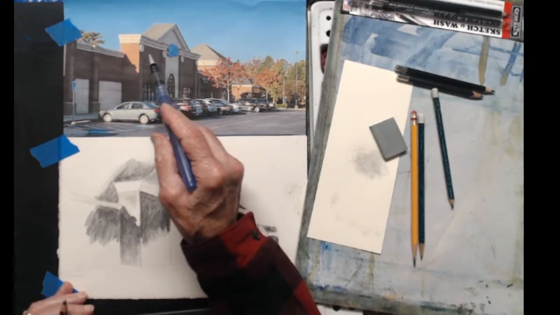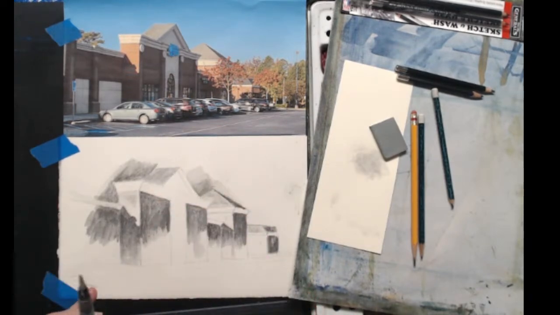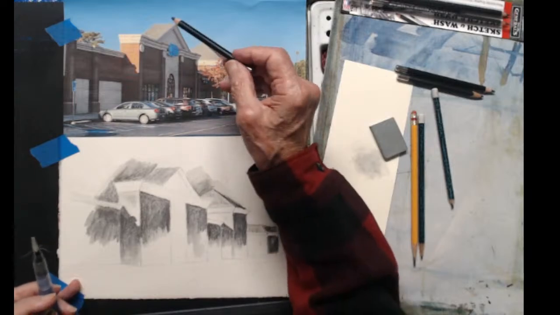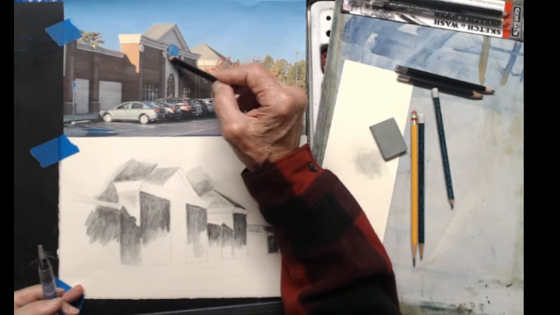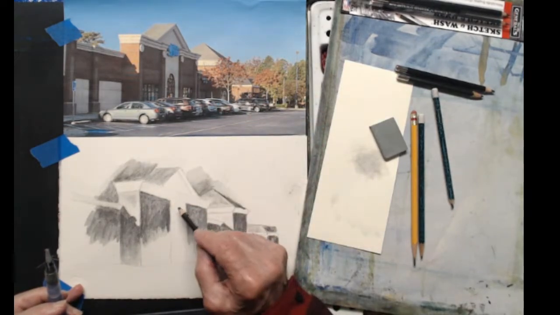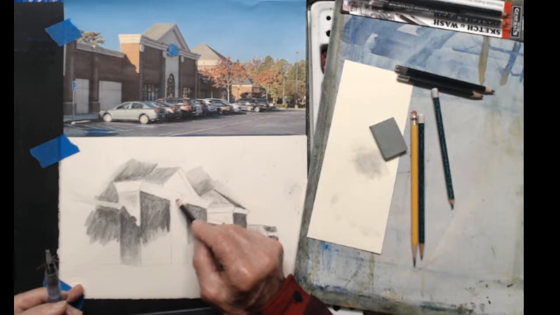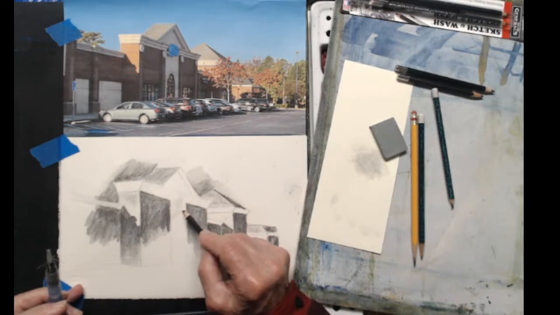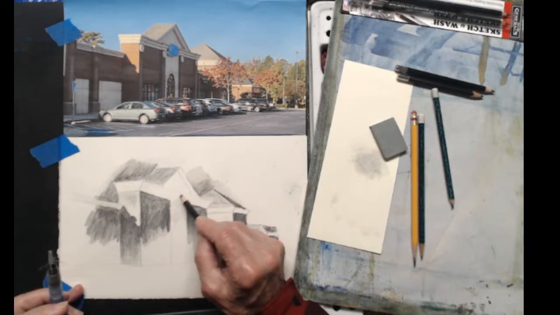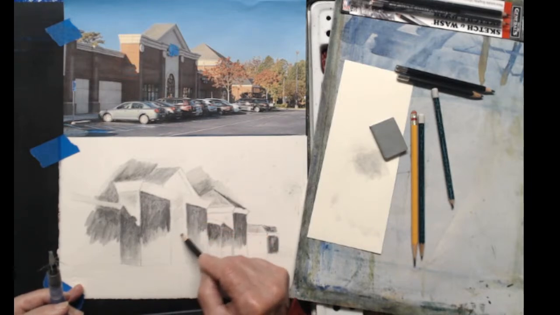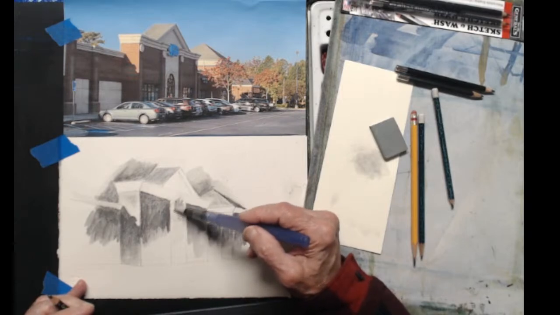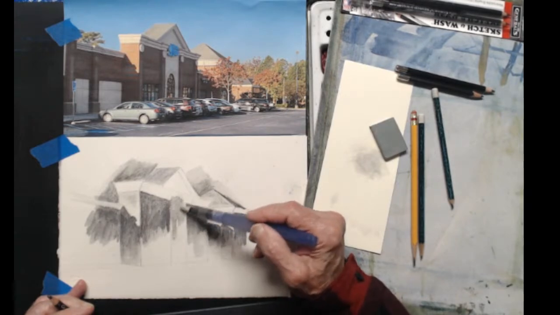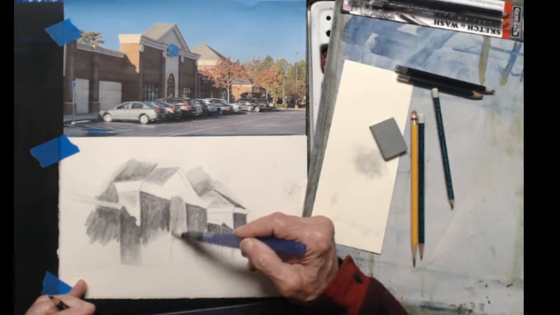Now the value of this light area is going to be darker than the rooftop, and it's going to be lighter than this because this is dark. So I'm going to have to make a judgment here. So I come in and take a section, and I go in. I'm going to test this out. So that may be the value I can get away with right there. Maybe that value right there. It's lighter, but it's also in shadow.